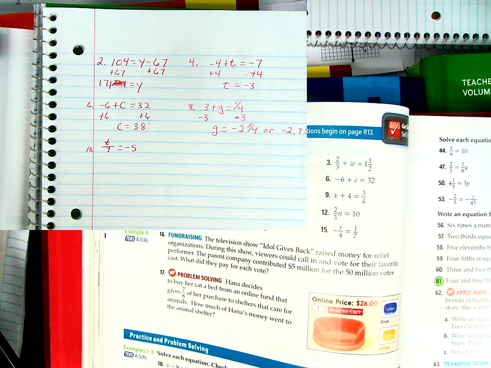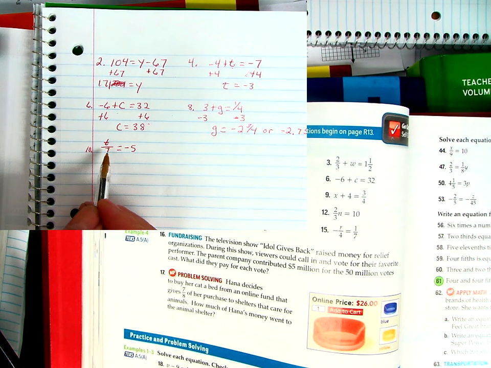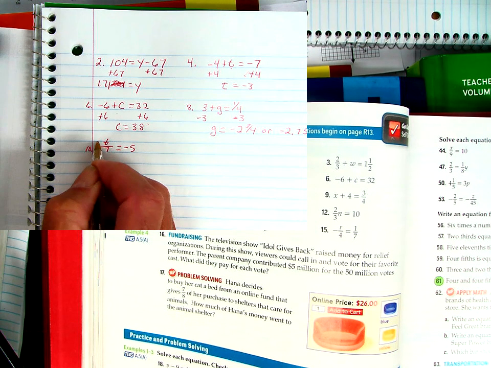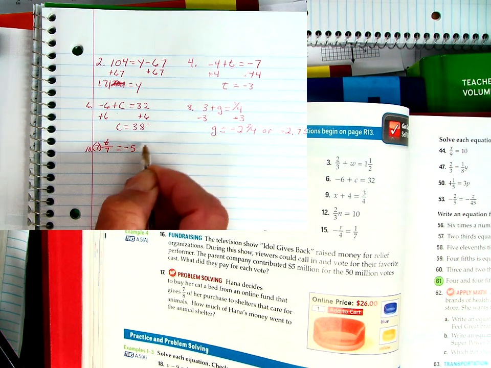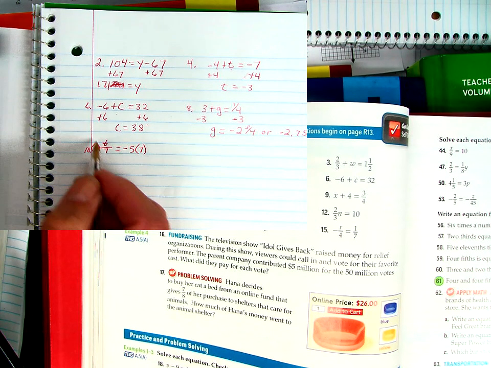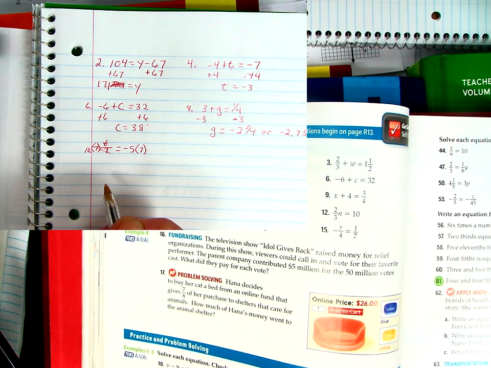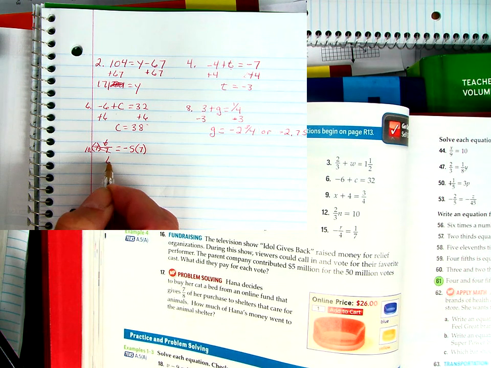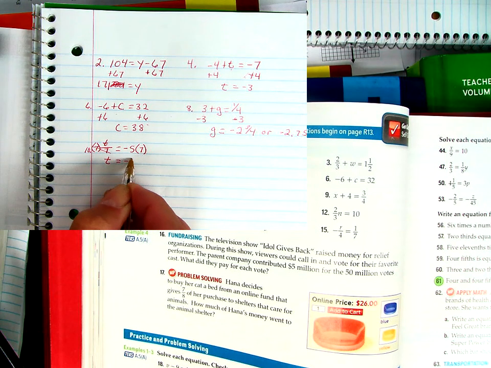T being divided by 7 equals negative 5. Since the 7 is being used to divide with, the opposite of that is multiply. So I'm going to do this side times 7 and this side times 7. That turns this into a 1. So T equals negative 35.